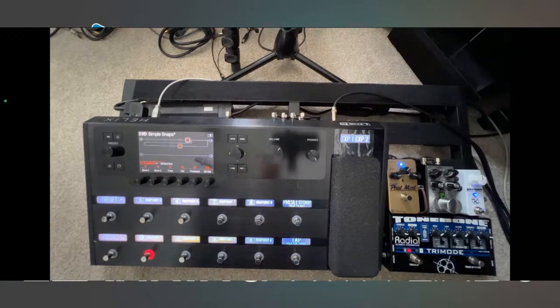So this is what we're looking at. We'll leave it on 8 snapshots for now, and then I'll show you some other cool stuff you can do with it. So that's how you get into them.